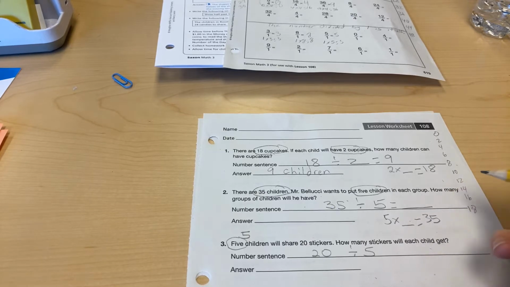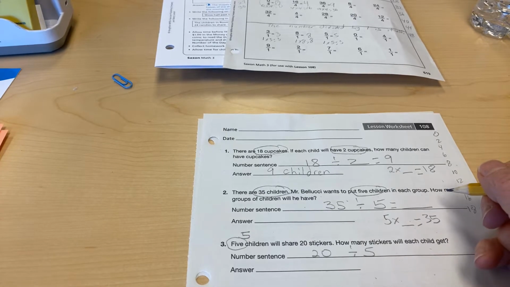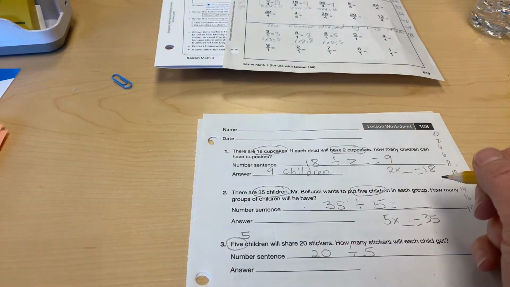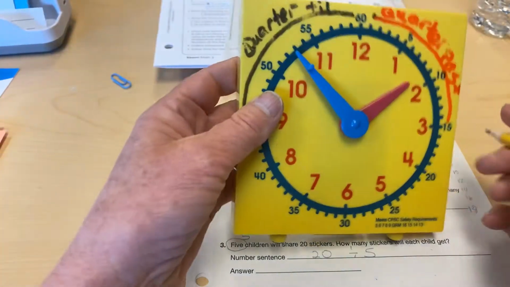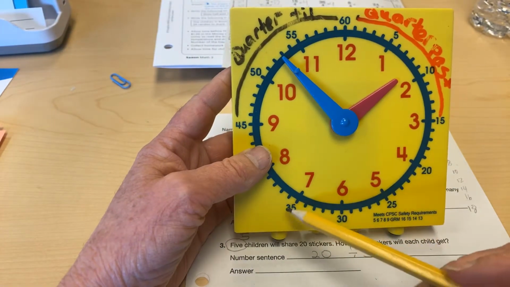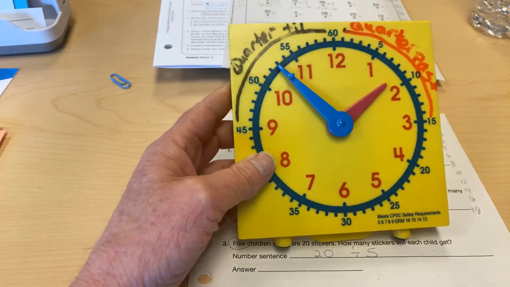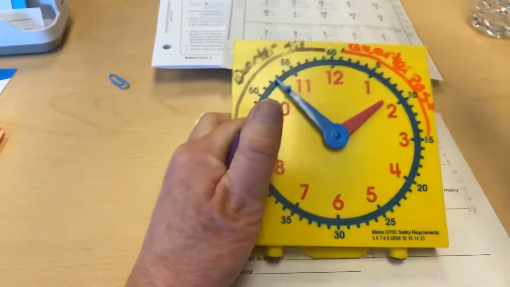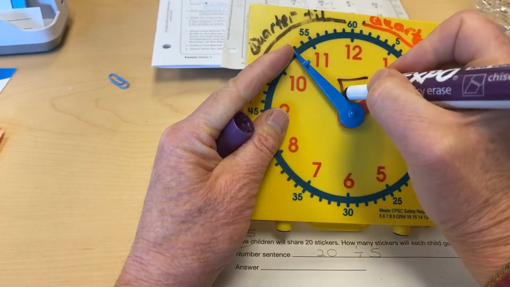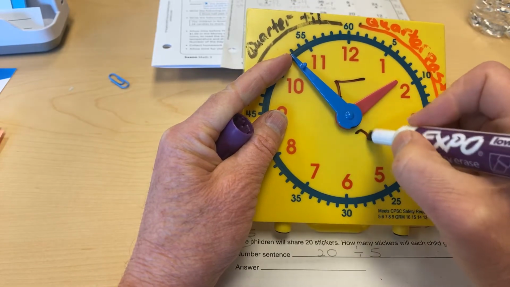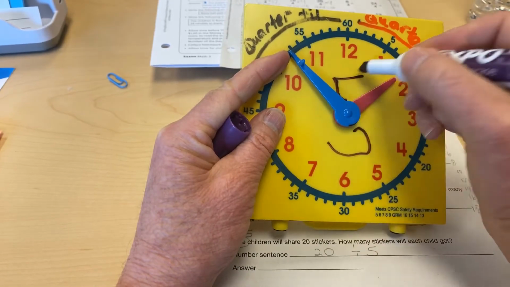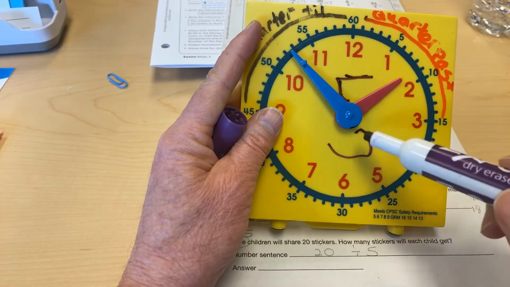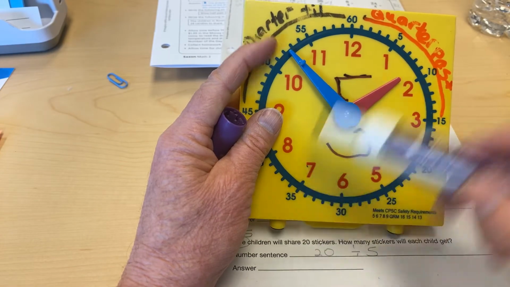We kind of know that about the clock. Whenever we do 5s, we think about the clock. So I see 35 is right here. I think I'll go ahead and write a 5 on this clock so you can see it. This is the number 5. So 5 times 7 equals 35.